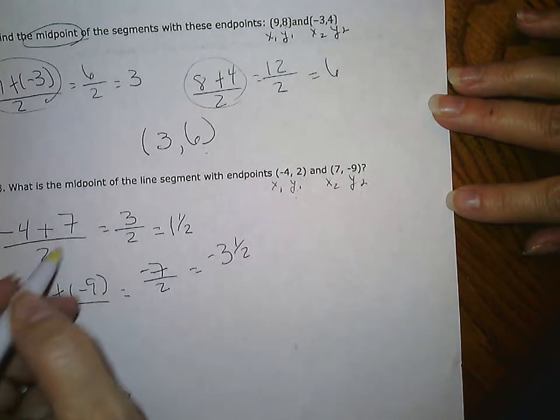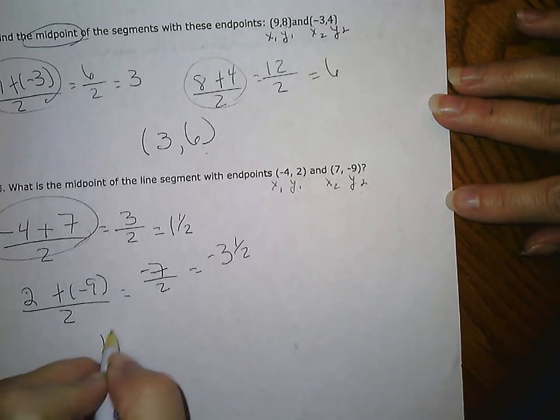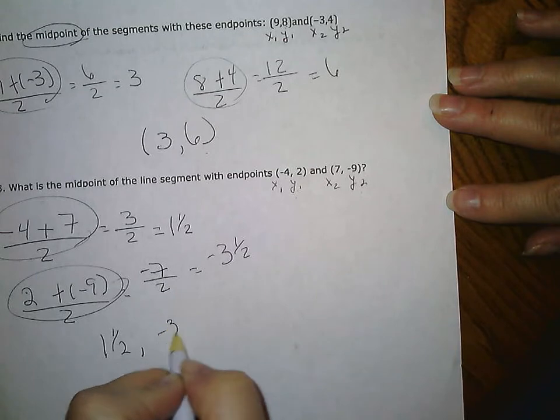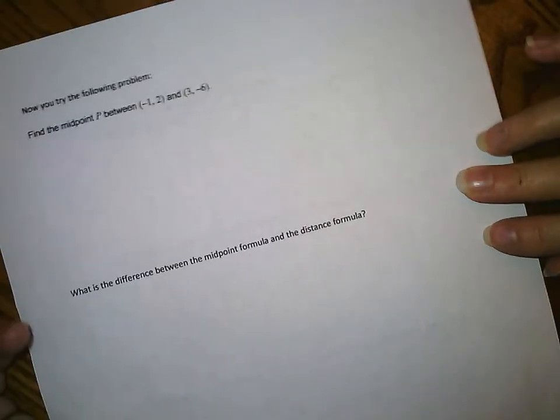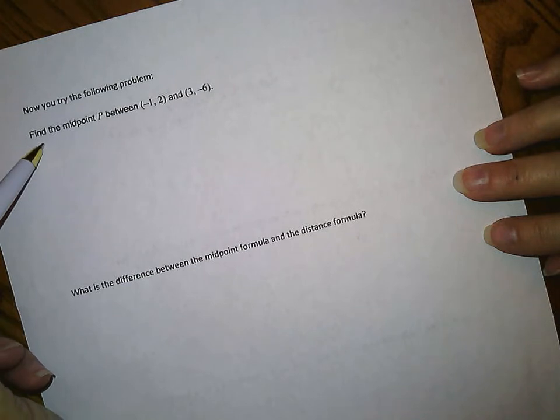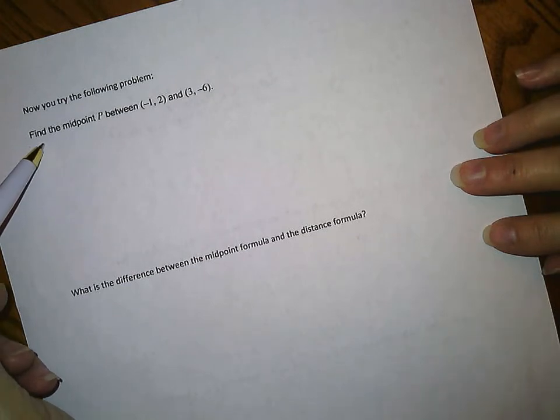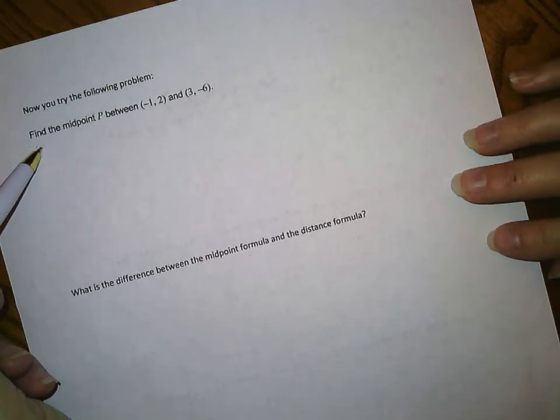Now, these are our x's, so it goes first. These are our y's, they go second. And that's our answer. Turn your paper over. There's a problem on here that I'd like you to try and look at and hand it in to me so I can see that you understand what's going on.